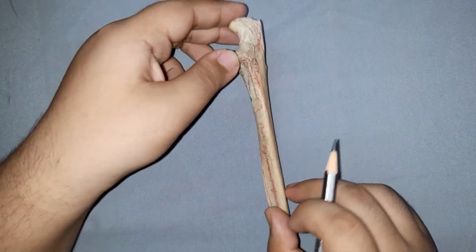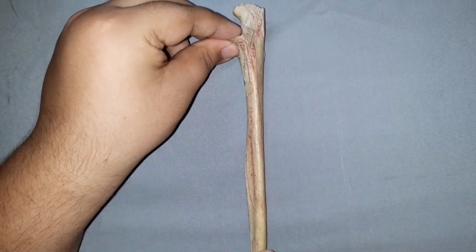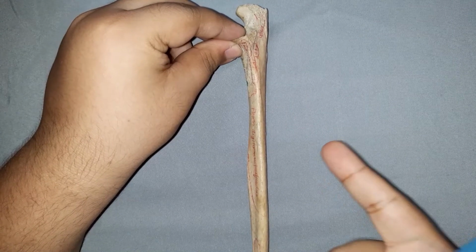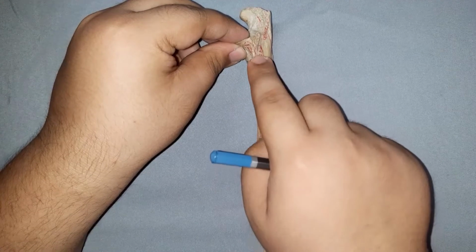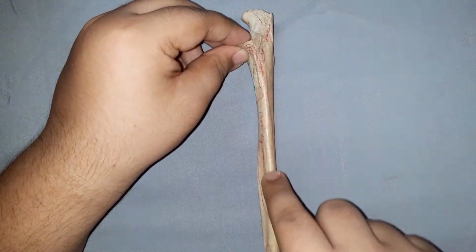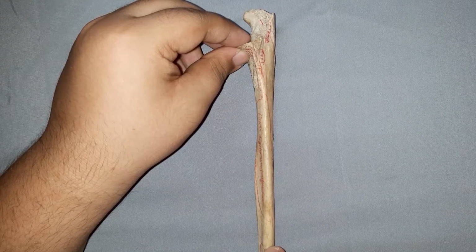So obviously we can see that there is this border over here, glistening in the light. This is the anterior border of the ulna. Okay, this is the anterior border of the ulna.